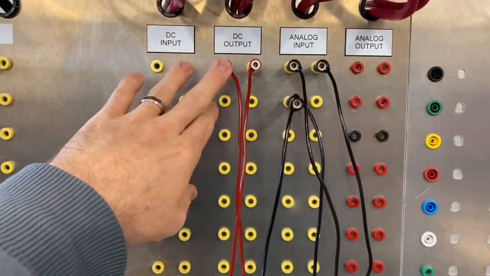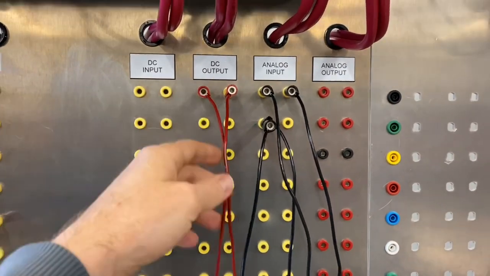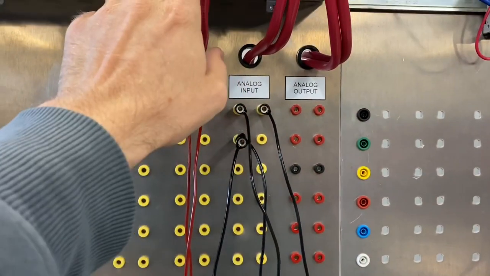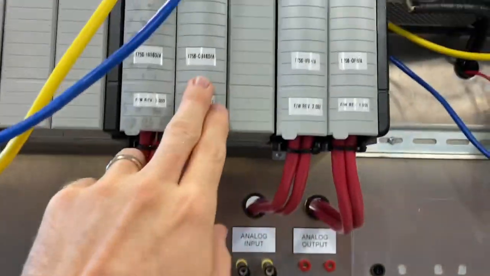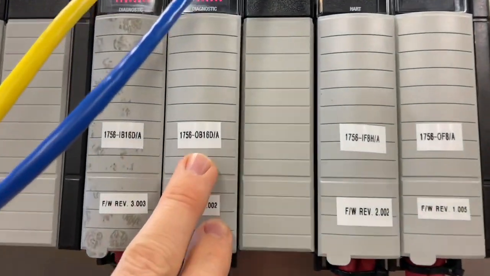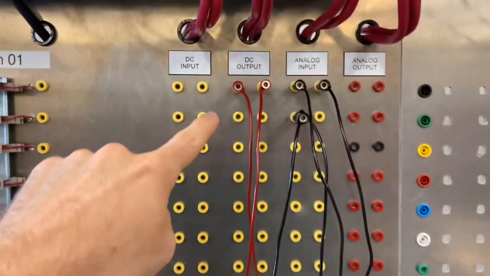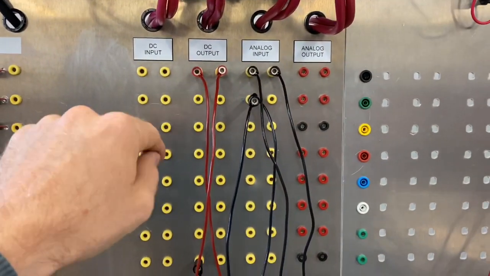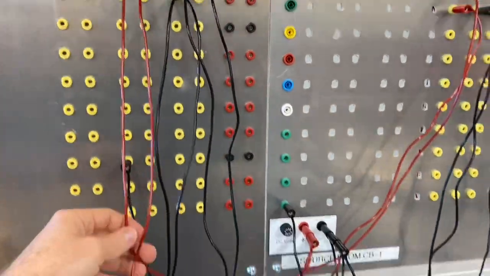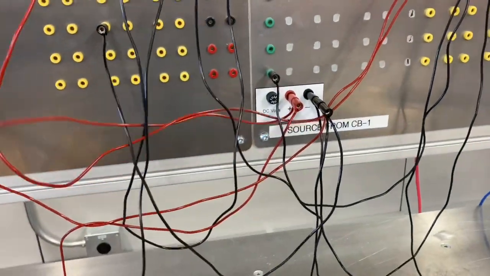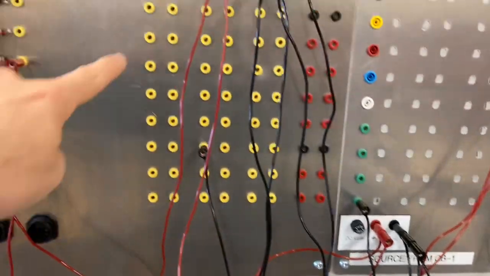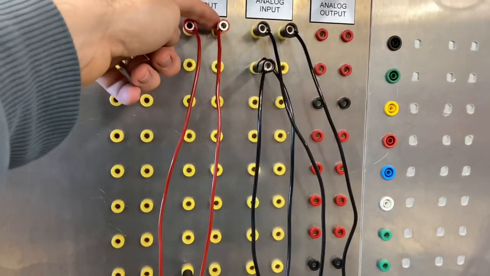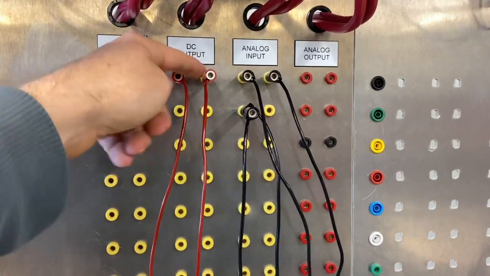So discrete output out here to the valve. This is going up to our PLC, this card right up here, the 1756 OB16D module. Looking at this, we have power coming from our 24 volt power supply right here. It flows up and out here, and I'll probably have a question on what bit number this is.